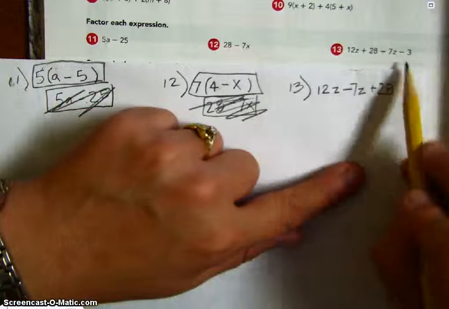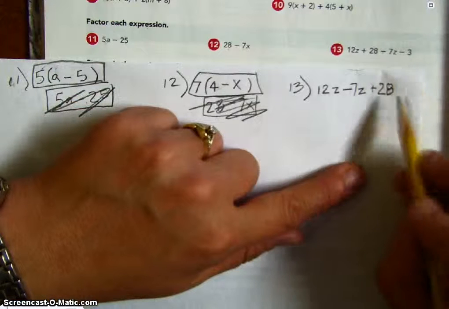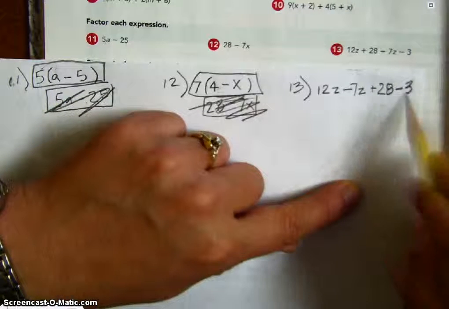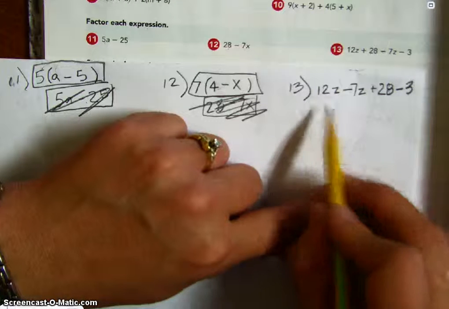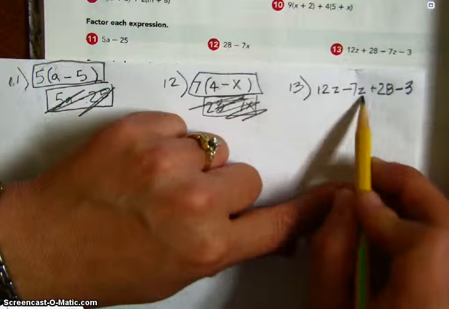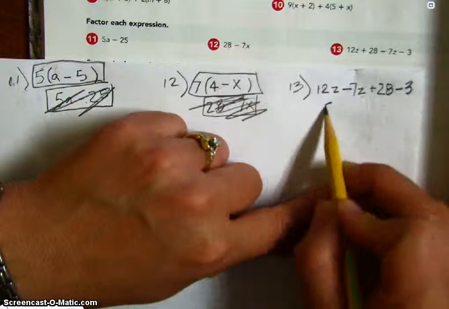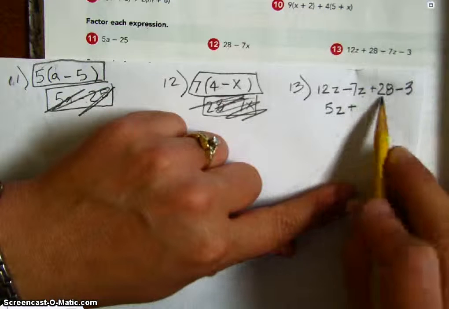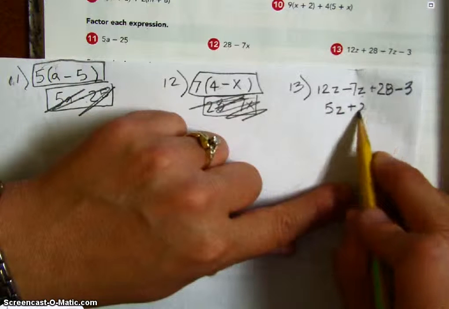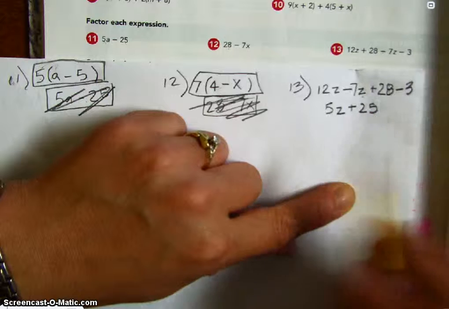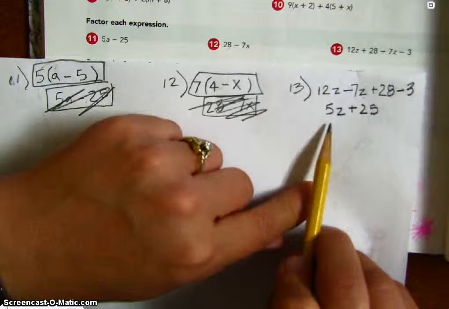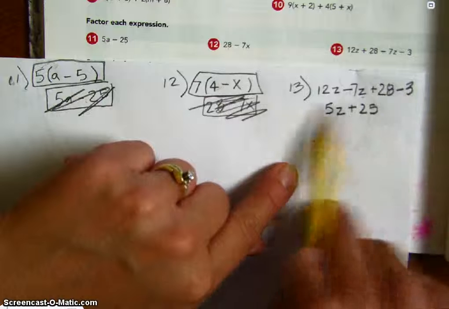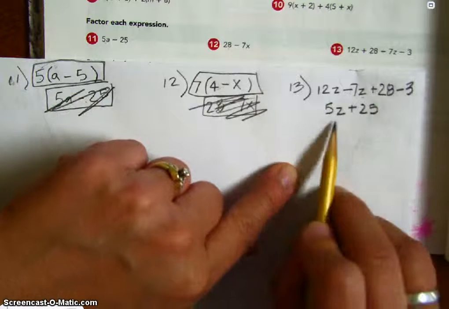And then I take my subtraction from my 3, and now I can go ahead and combine them. 12z take away 7z is going to be 5z. 28 take away 3 is going to be 25. That's much easier to find a common factor for. So remember, don't look if it has multiple ones. Combine like terms first, and then it's much easier.